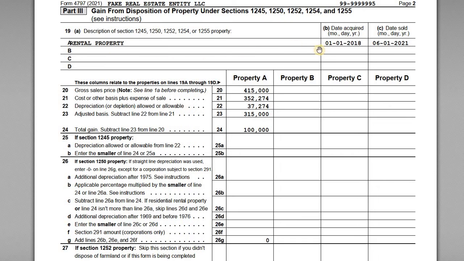So we've got our rental property here, date acquired, date sold, and then the sale information: our gross sale price, cost basis, the depreciation, adjusted basis, and then there's our total gain, $100K. And that's being allocated 50% to each partner.